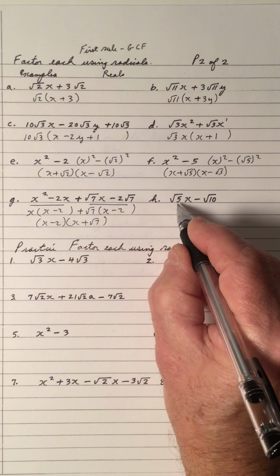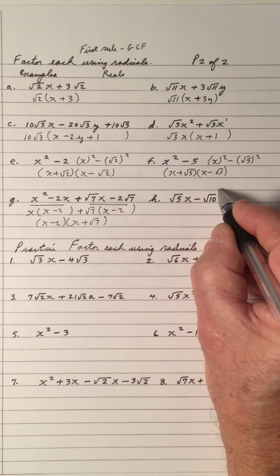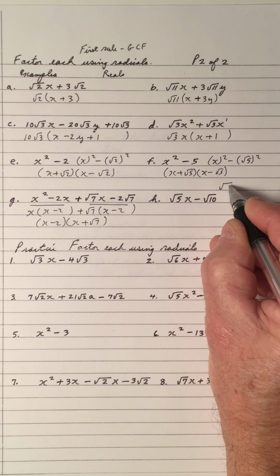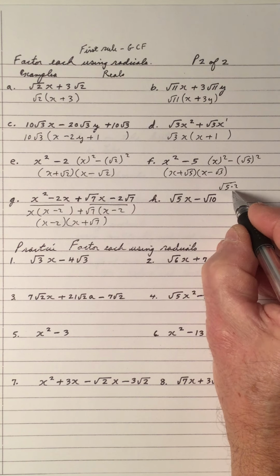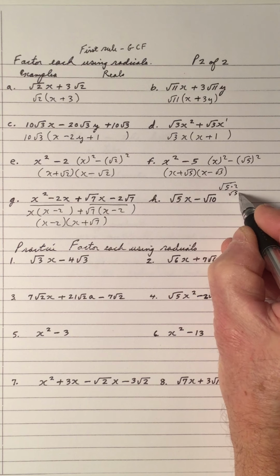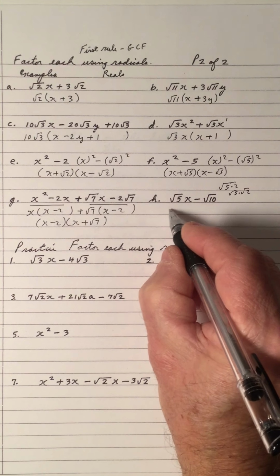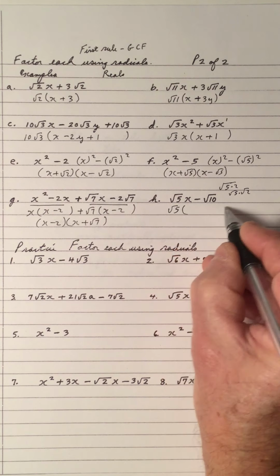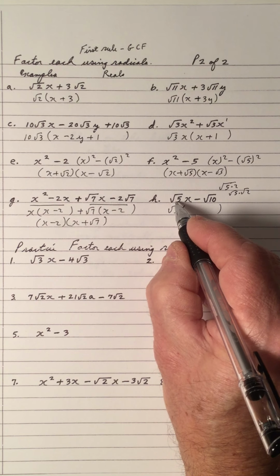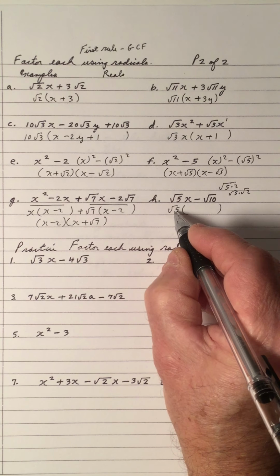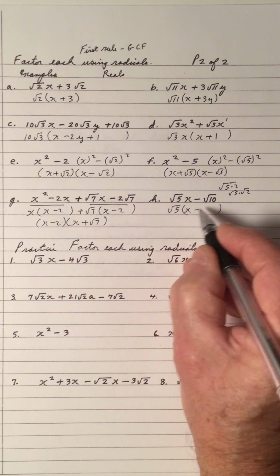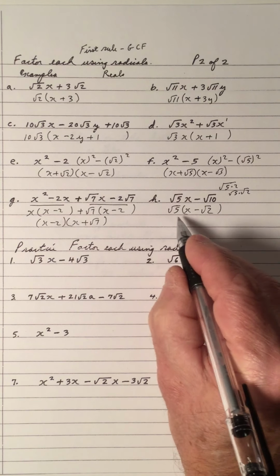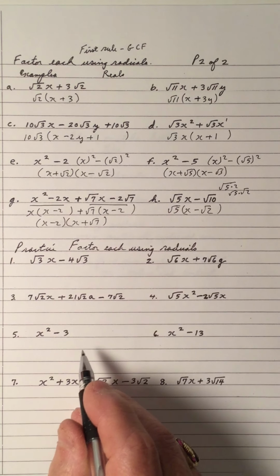And the last one, I see a root 5 and a root 10. Remember, root 10 is made up of 5 times 2, which is root 5 times root 2. So root 5 is the monomial GCF. So root 5x divided by root 5 is x, minus root 10 divided by root 5 is root 2. Because if you multiply these two, you get root 10.